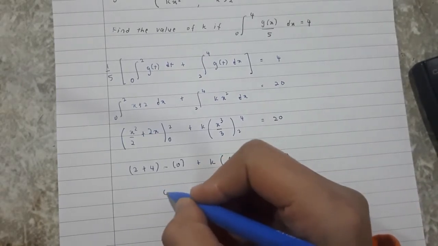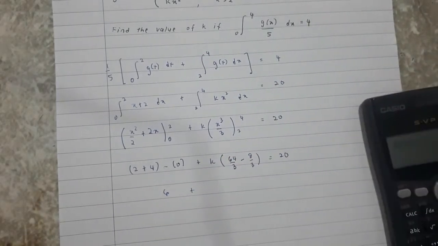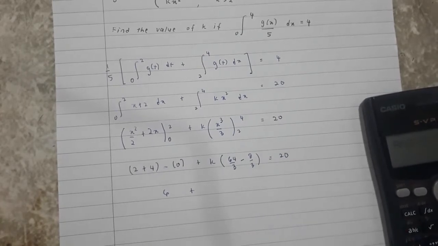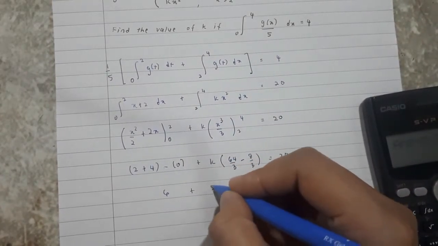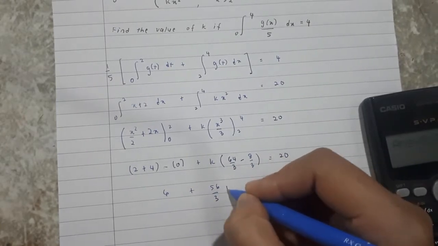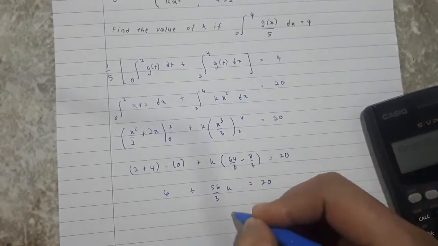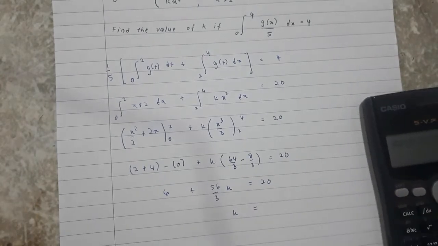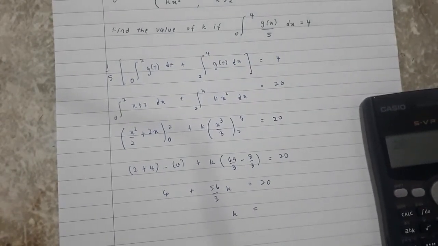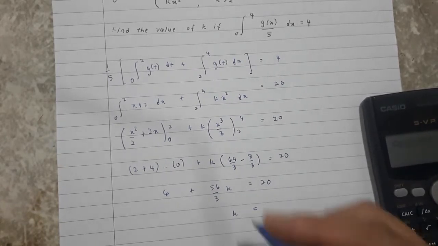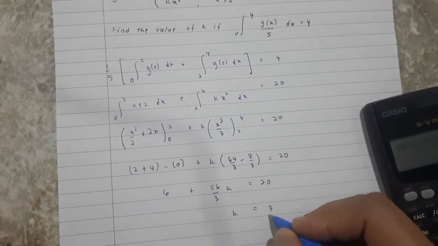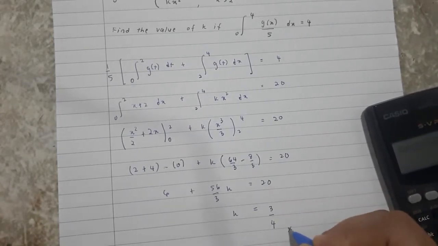We get 6 plus 56 over 3 k equal 20. And final answer, we get k equal 3 over 4.